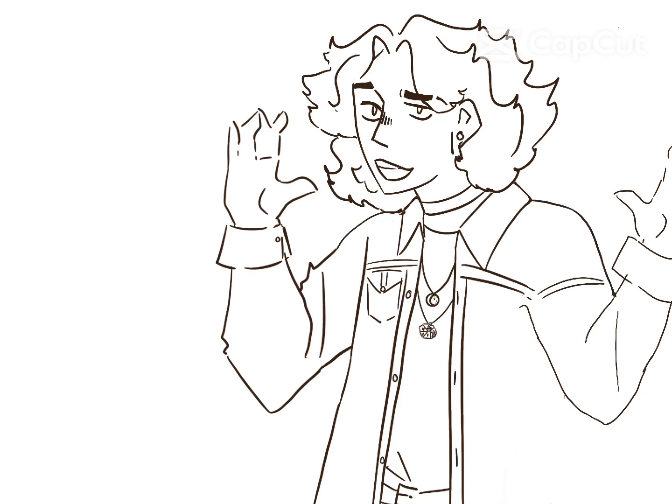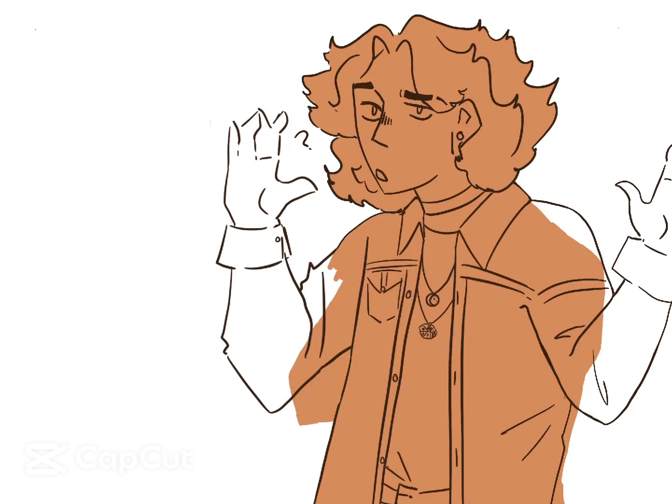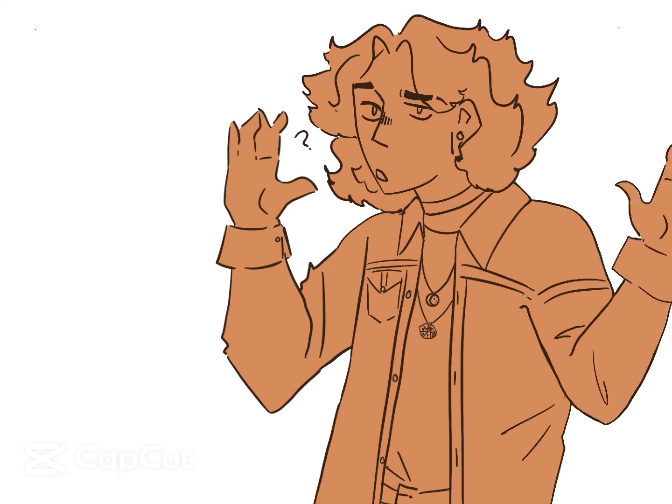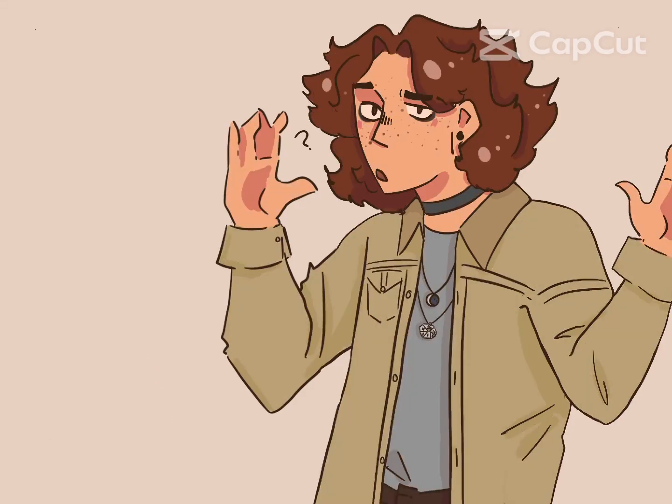That's another tip if you want to draw aesthetically, because of course I had a giant aesthetic purple phase like 2 years ago.